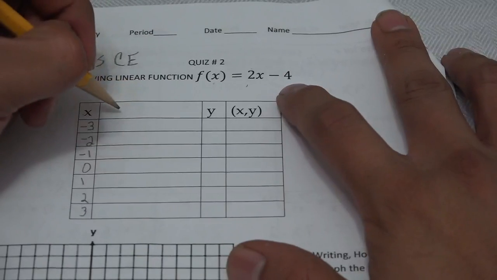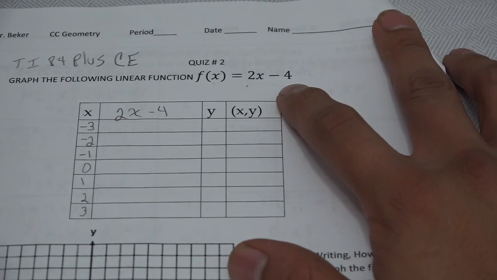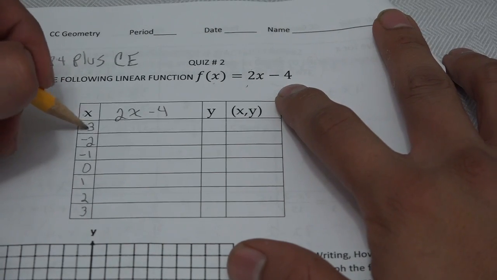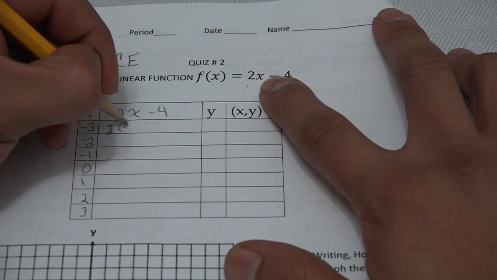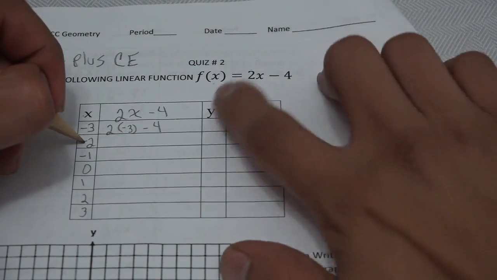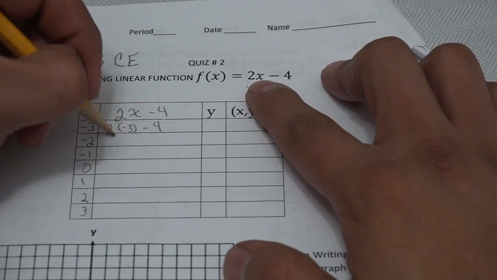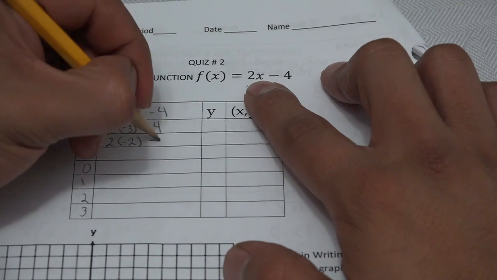So let's see. Your machine is called 2x minus 4. Okay. So when I put -3 into the machine, this becomes 2 times -3 minus 4. When I put -2 into the machine, you get 2 times -2 minus 4.